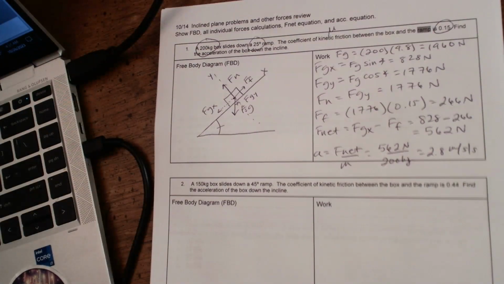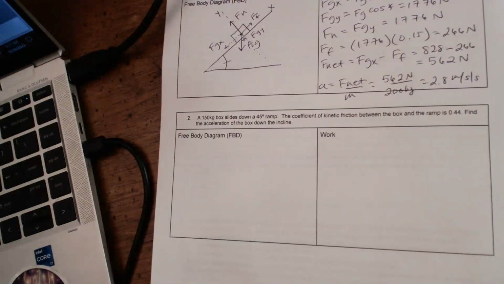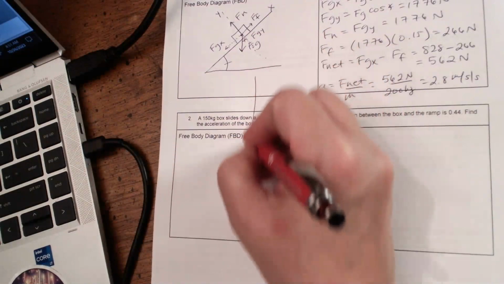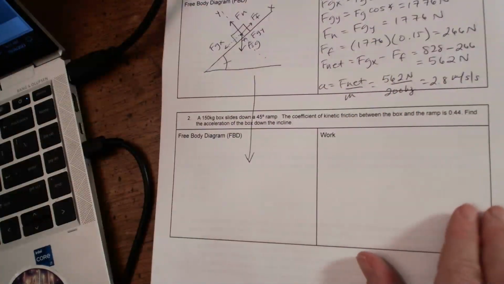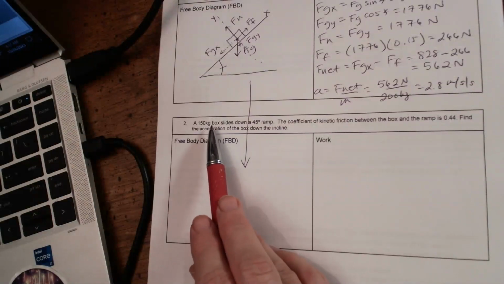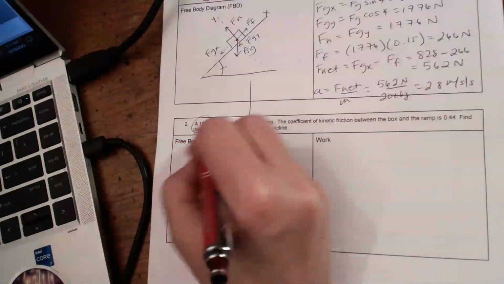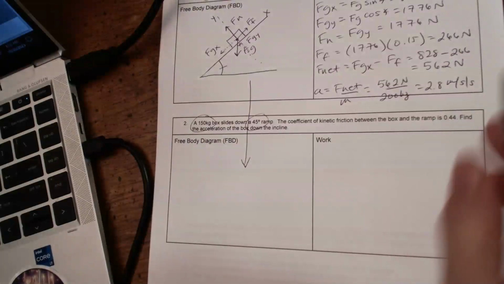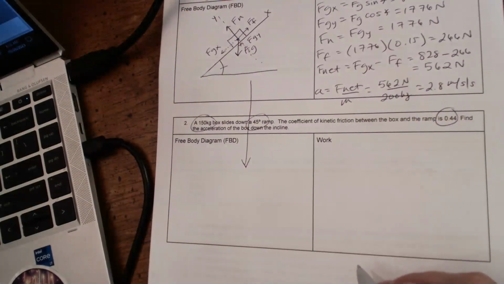I'm not going to redraw the free body diagram just for time purposes, but it's going to be the same thing here. But we'll reference back to it as needed. This is a similar problem, just different numbers. 150 kilogram for mass, 45-degree angle, 0.44 mu value, and we want to find acceleration again.